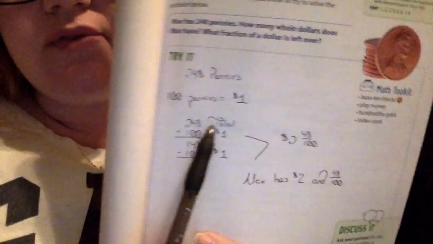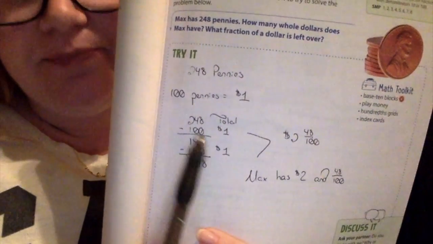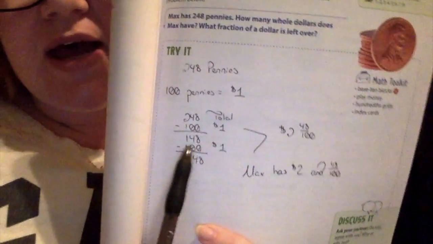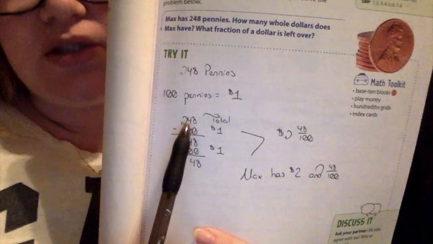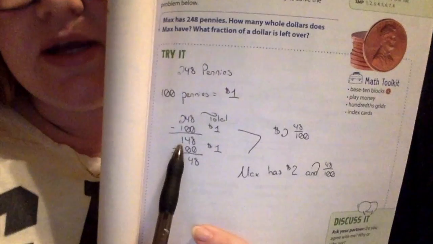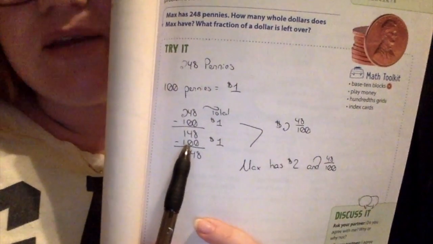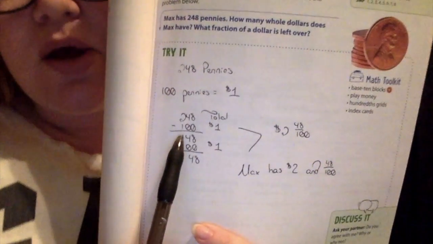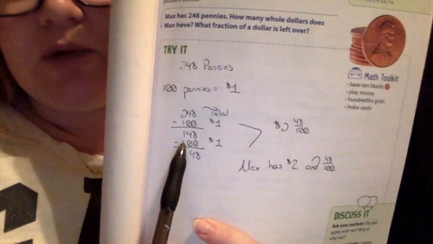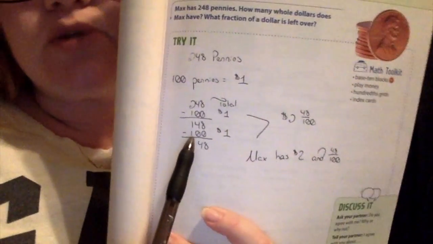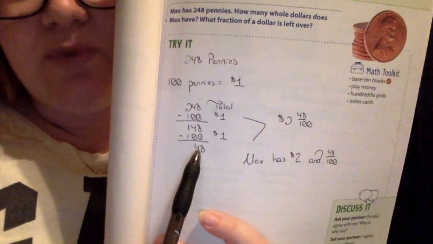So I know that I have a total of 248. Then I subtract 100, that gives me $1. I'm left with 148 because 248 minus 100 is 148. I subtract another $1 because I see that I can. I see that 148 is larger than 100, so I can go ahead and subtract another $1. I subtract another $1 and I am left with 48.